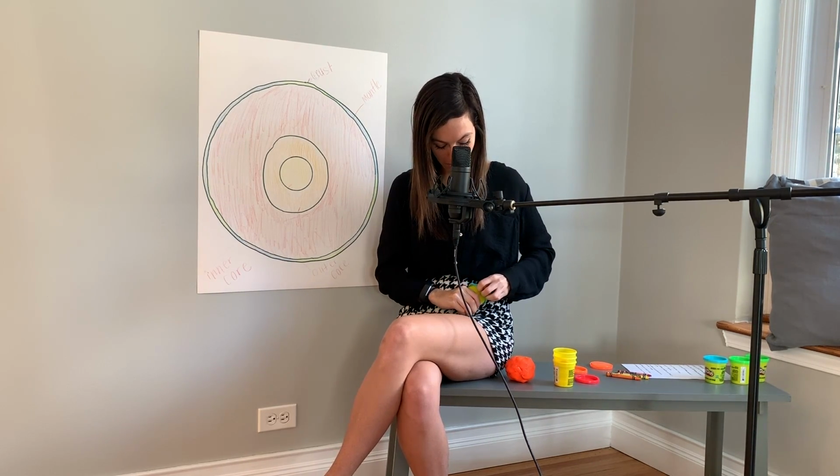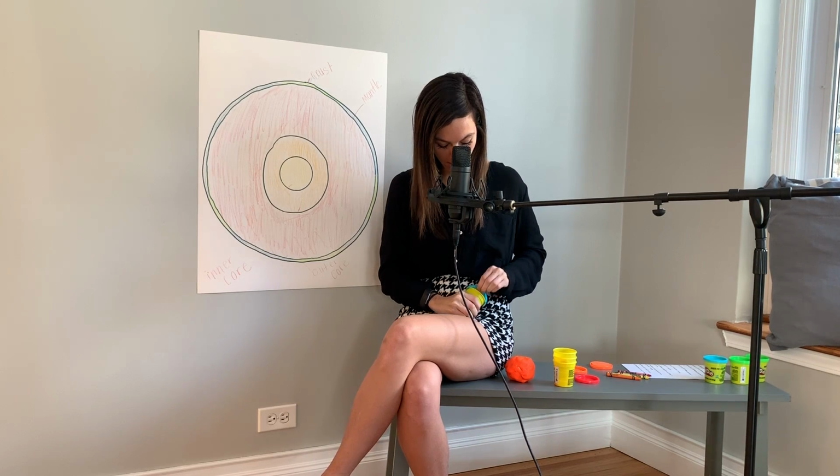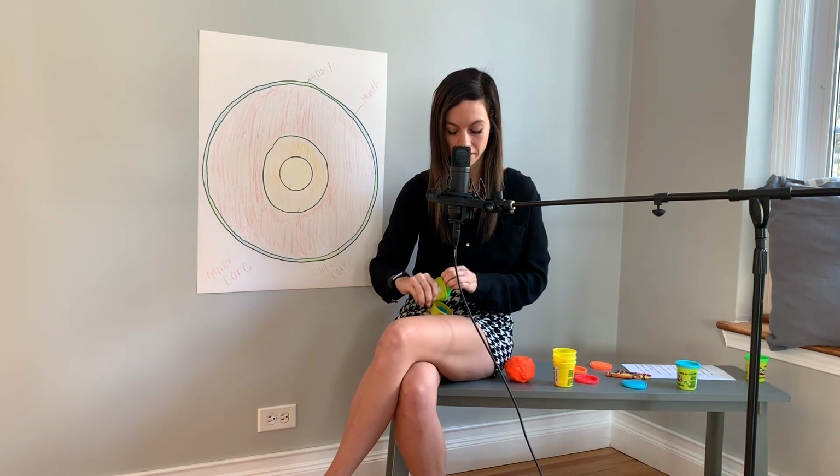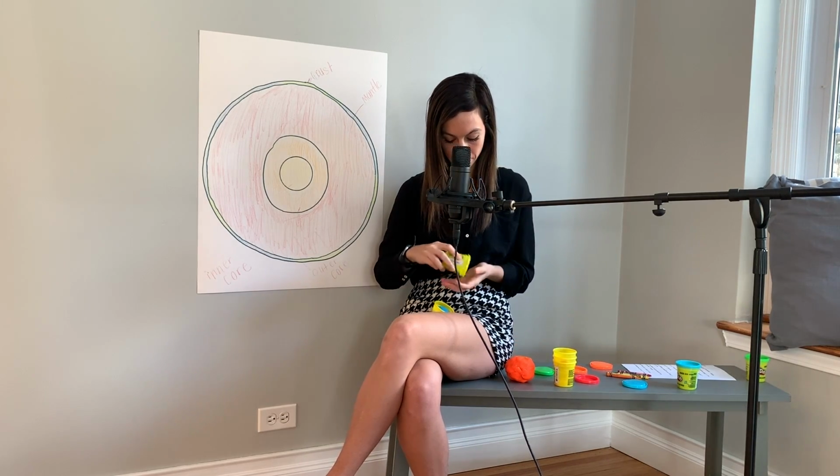I'm going to mix some blue and green to represent this layer. And this layer is the outer solid layer. It's the thinnest layer on Earth. It's where the oceans and the continents are. This is where life is.